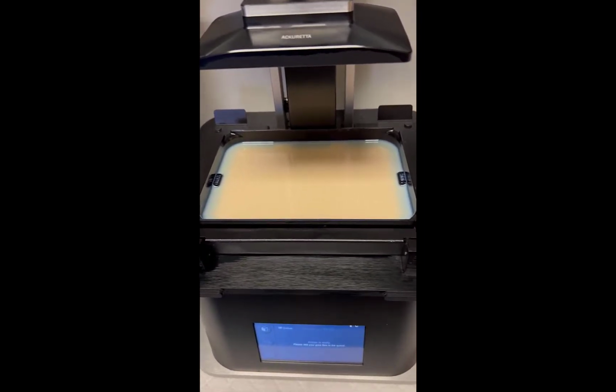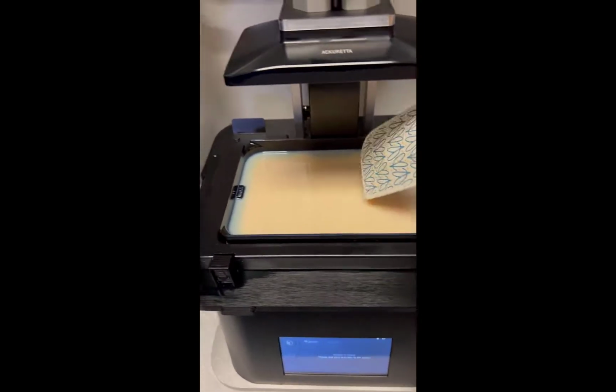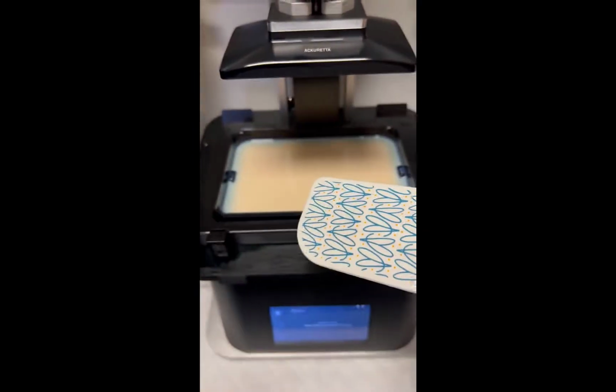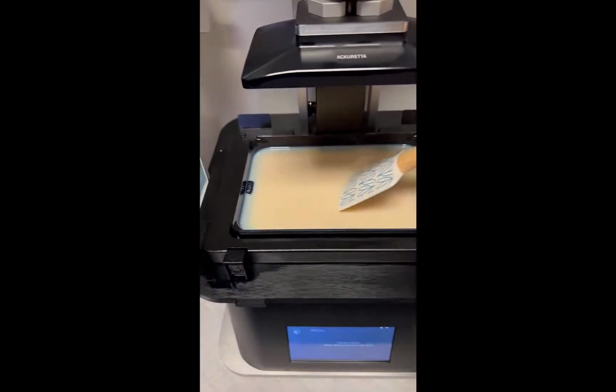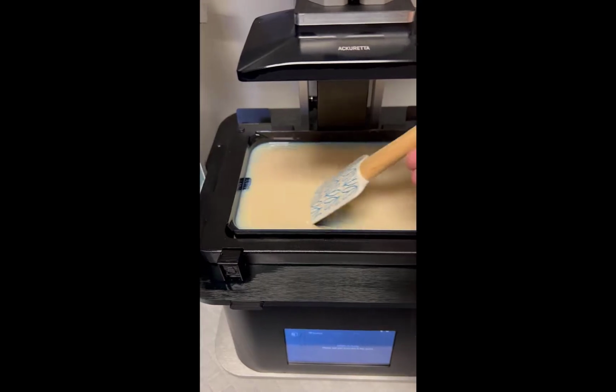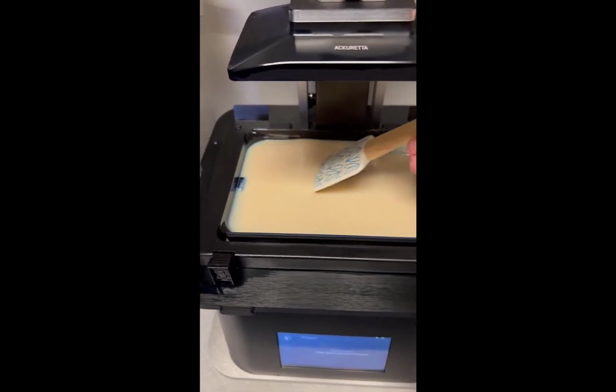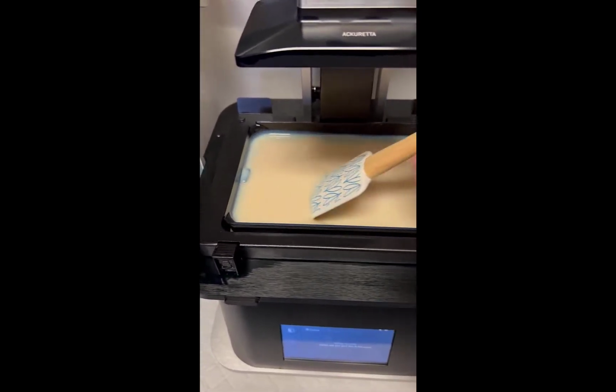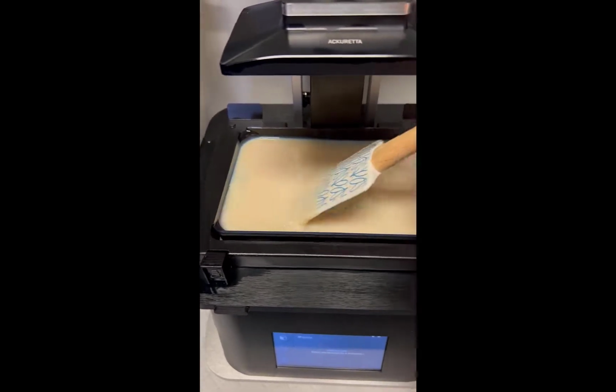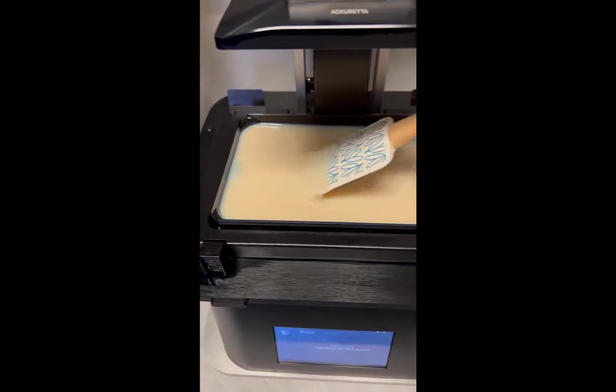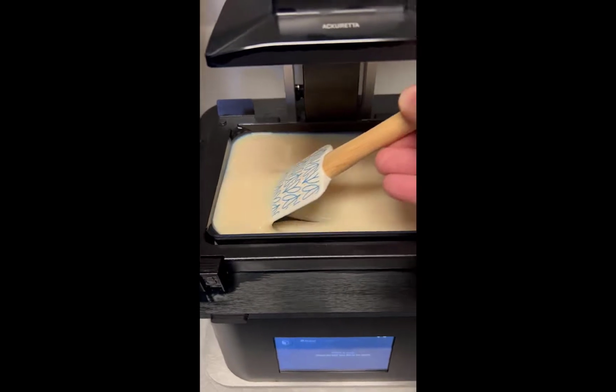So to do a cleaning cycle, I get these silicone spatulas. You can get them anywhere that's cheap. They don't have to be anything special. And I'll just move it through the resin, make sure there's no lumps or bumps. Just kind of get it there. I try and be very clean with the resin. I hate resin spills.